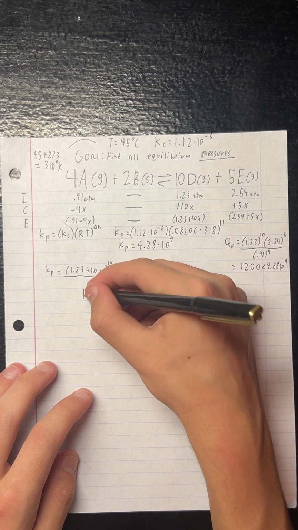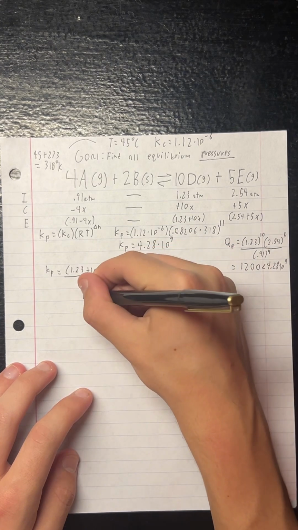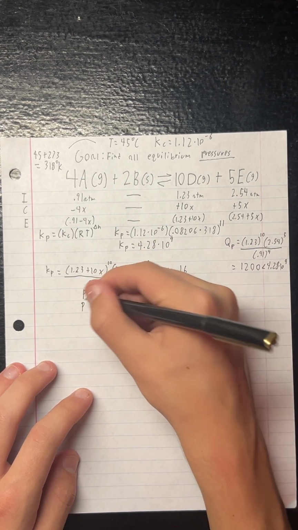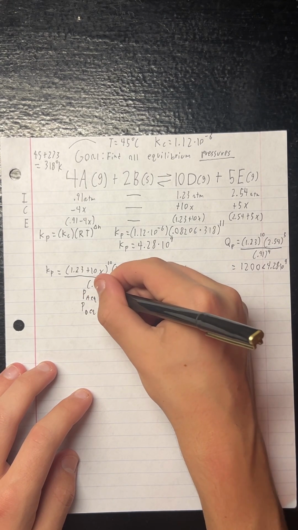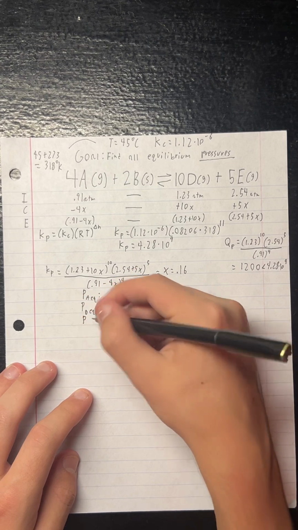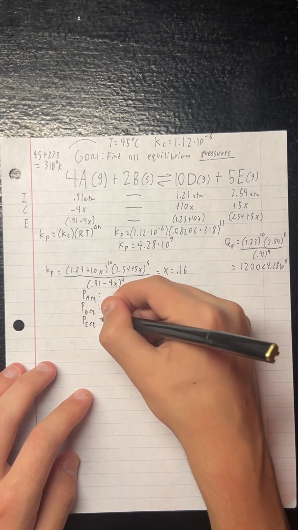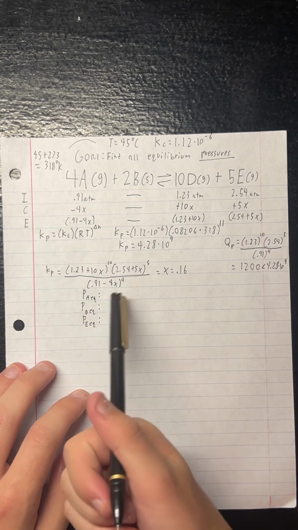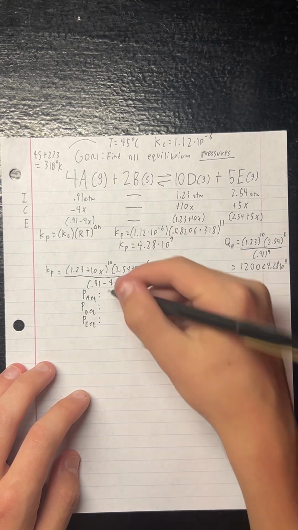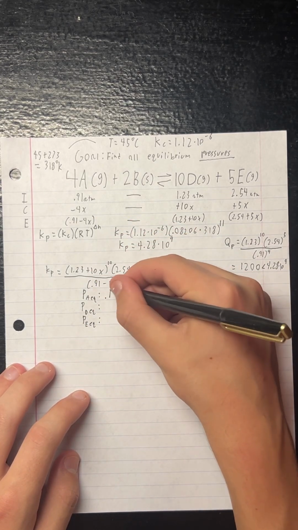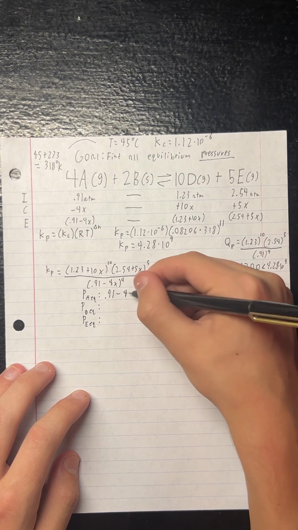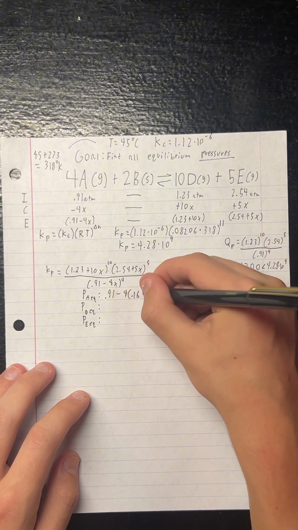Now to find our goal, find all equilibrium pressures, we go for the equilibrium pressure of A, the equilibrium pressure of D, and the equilibrium pressure of E. We plug x back into these. So for our PA, we do 0.91 minus 4 times 0.16.